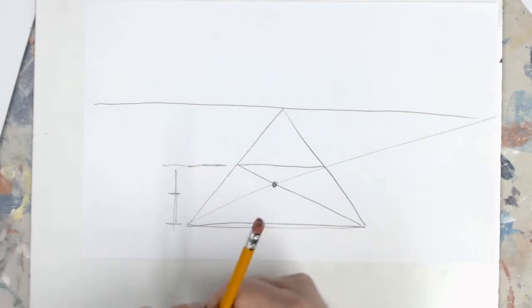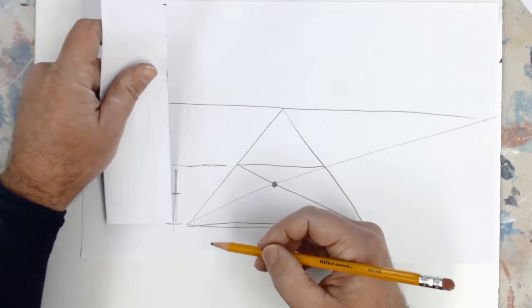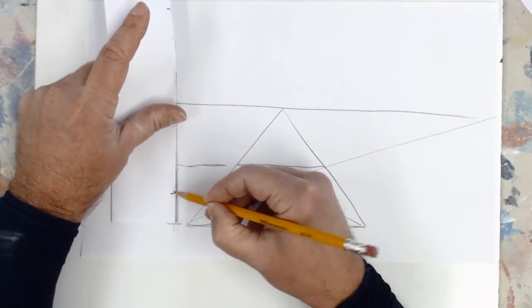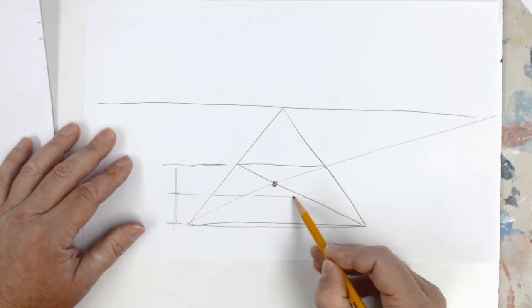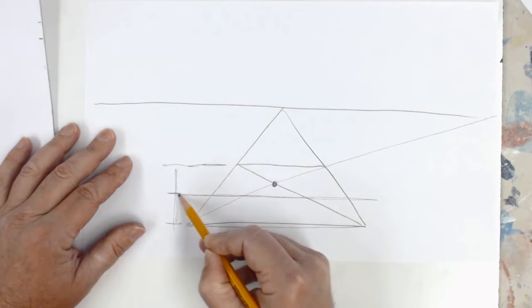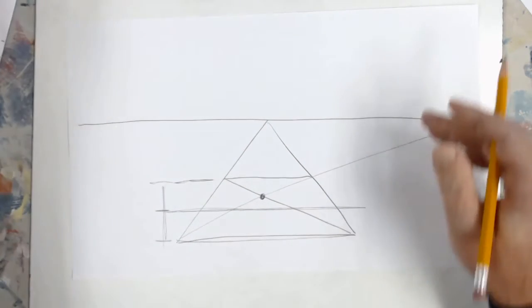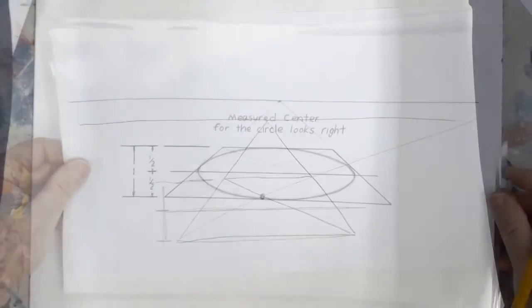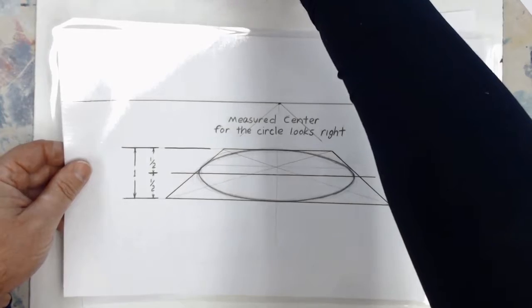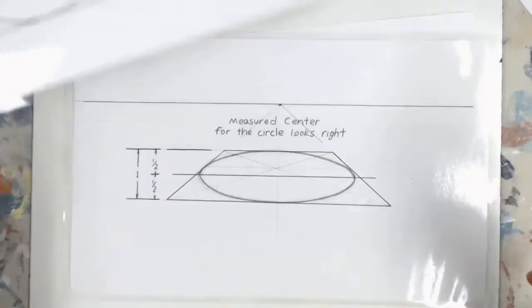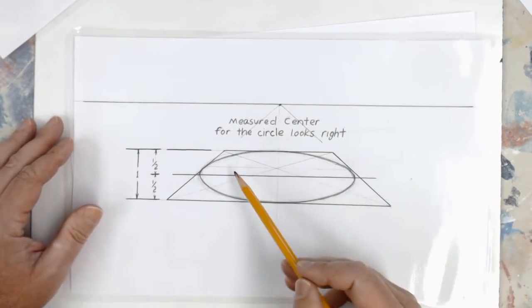Okay, and if I've got that anywhere close to being right, and I can measure it just by this and this, yeah, that's pretty good. Okay, then that is where my axis is, because that is the half of the circle. You see? Half the circle, half of the circle.